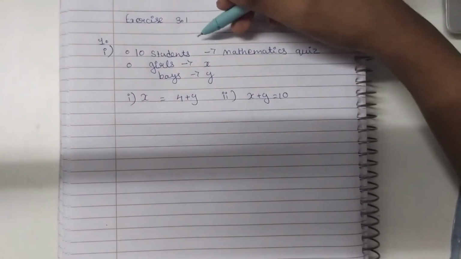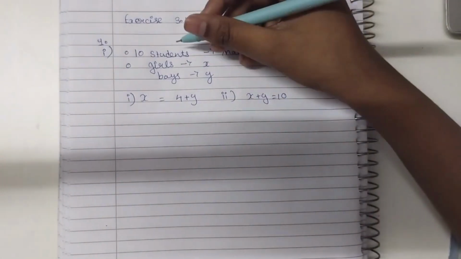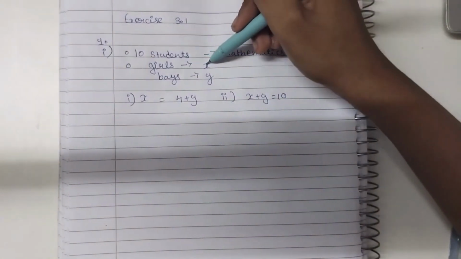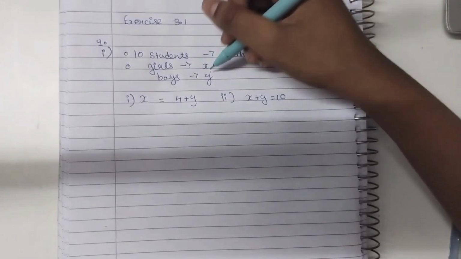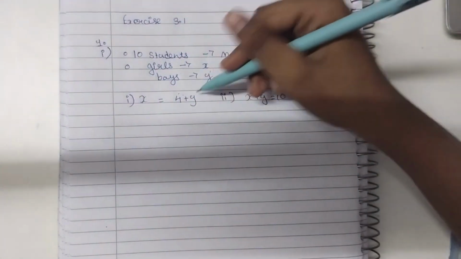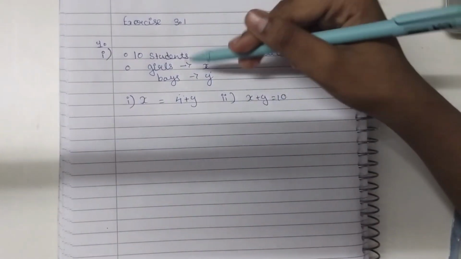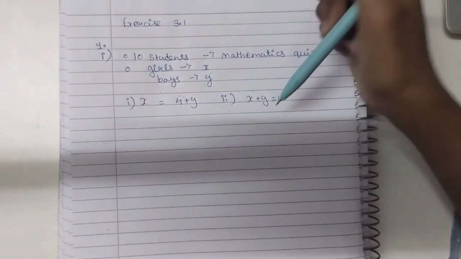They've said that 10 students in total participate in the mathematics quiz. And we're going to assume that the number of girls is X and the number of boys is Y. They said that the number of girls is 4 more than the number of boys, and the total number of students, meaning X plus Y, is equal to 10. And we need to find the values of X and Y graphically.